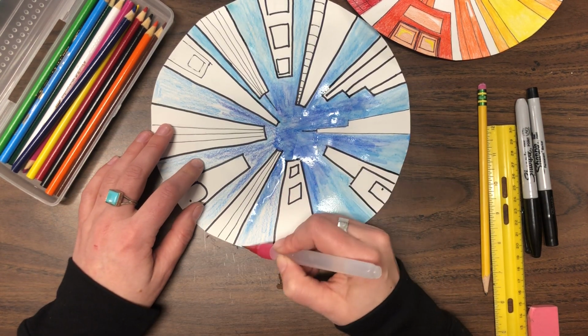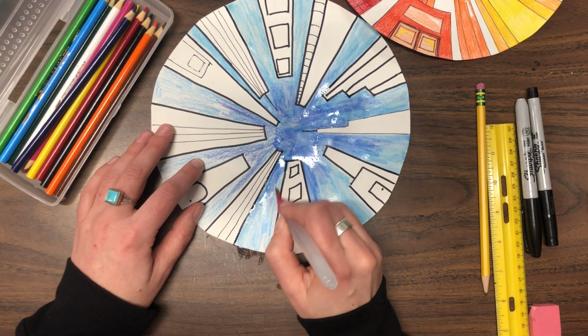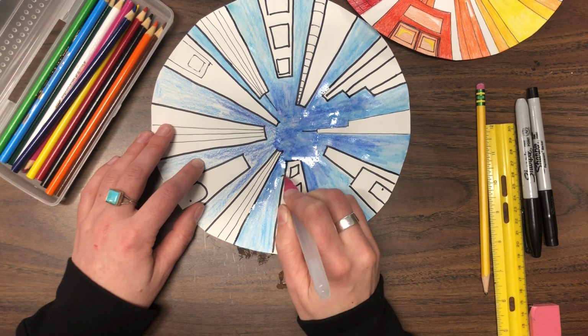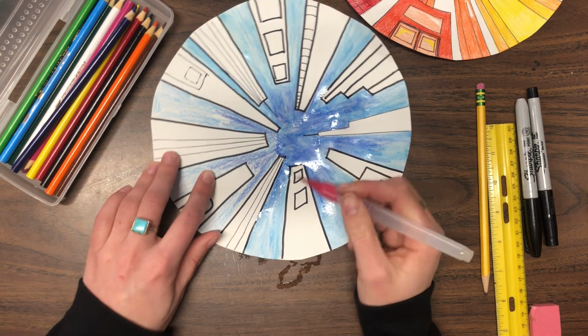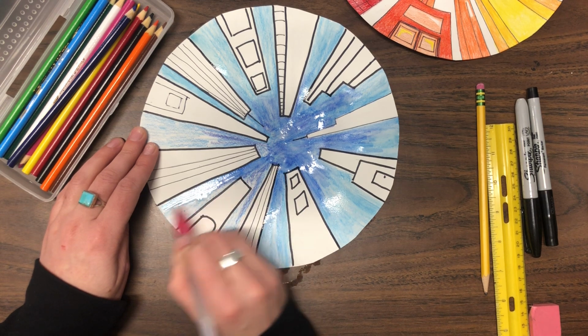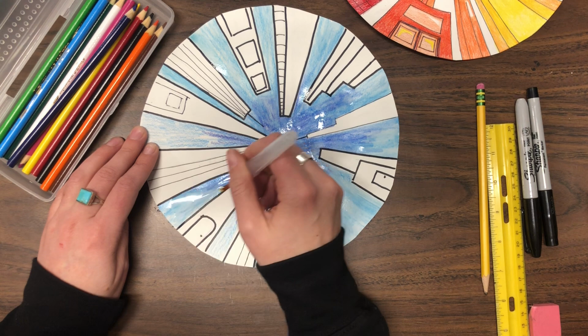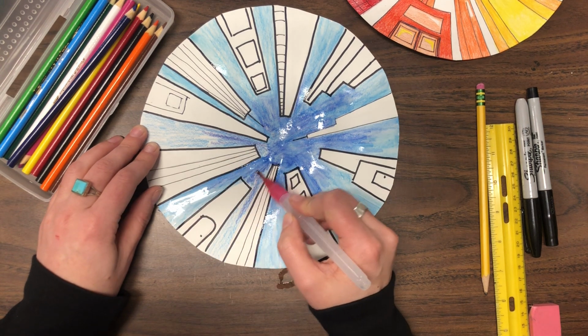All right, so I'm almost done here with the sky, and then I'm gonna let it dry and come back and do the buildings. Ooh, that was a lot of water. Oops, let's take it up here and move it around.